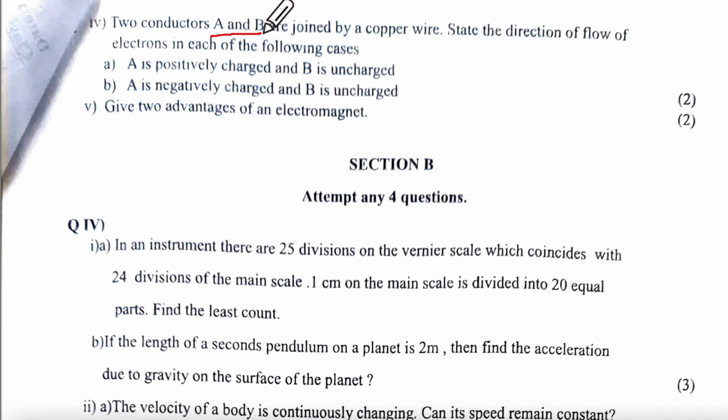Two conductors A and B are joined with copper wire. State the direction of the flow. So if they say that A is positive and B is uncharged, means positive, negative, both. So which one has got more concentration of electrons? This one.